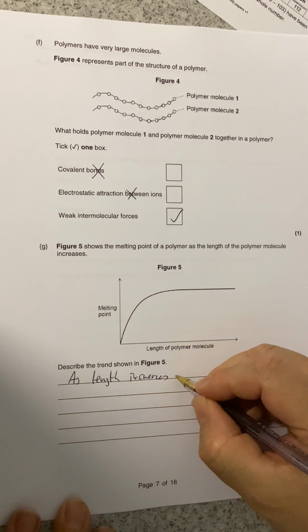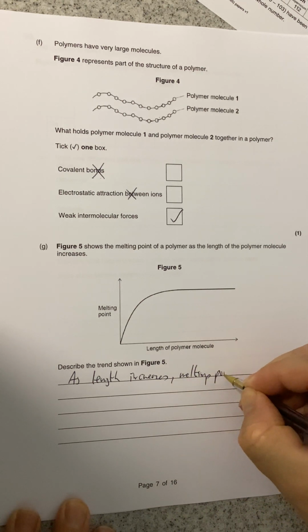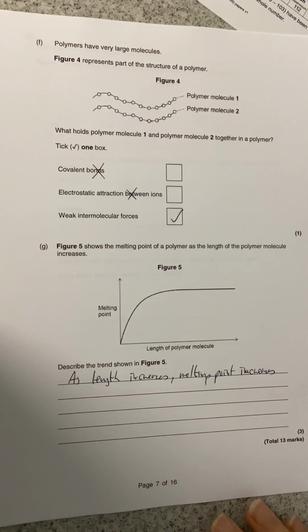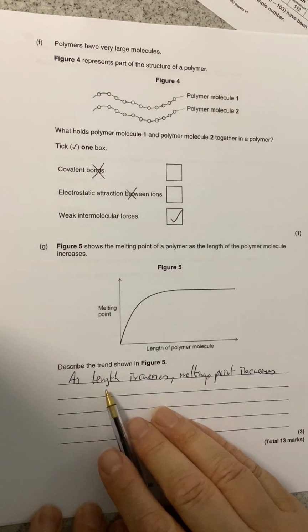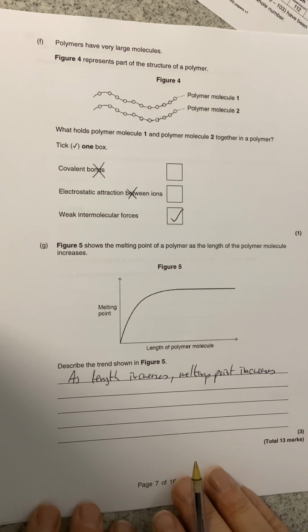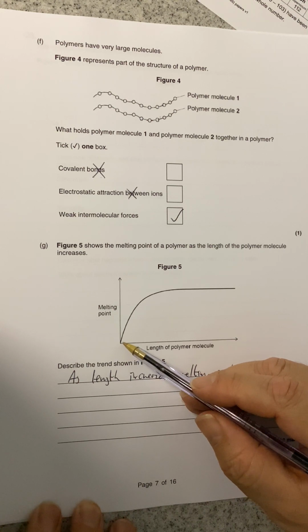So it's worth stating the obvious. And then we just need to think about having a bit more. You can get 1 mark for saying that the melting point increases, 1 mark for saying that the length increases. So that's worth 2 out of your 3 marks already. So your 3rd mark is really just going to a little bit more detail.